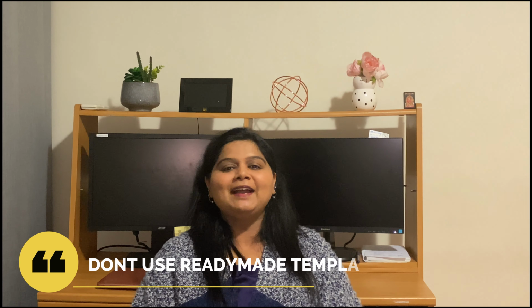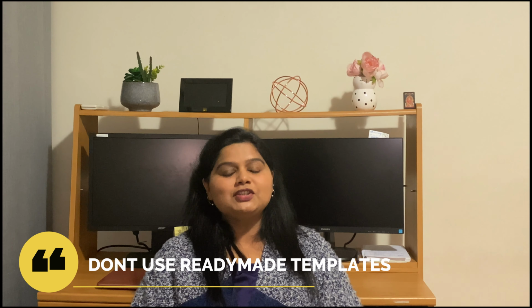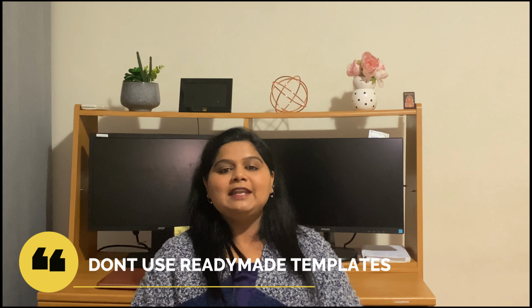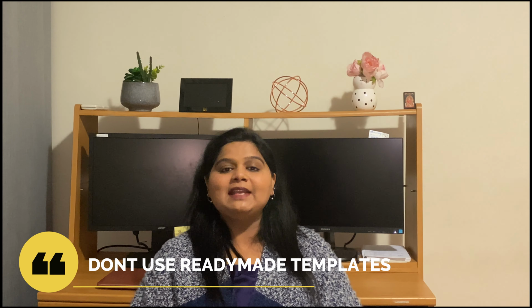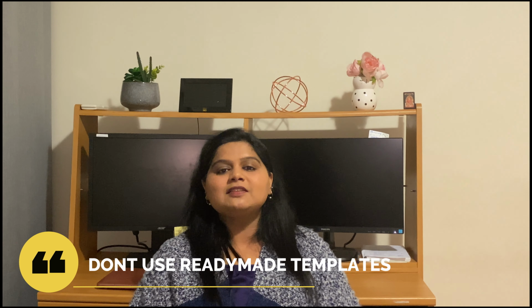Okay, so that brings us to the last tip to craft your SOP. So the very first thing, like I said, do not, never, whatever word I have to say here, do not use ready-made templates. Never use cut, copy, paste from others' document just for a document.